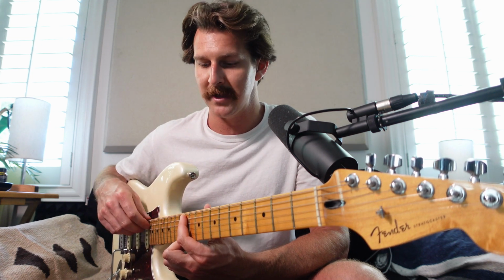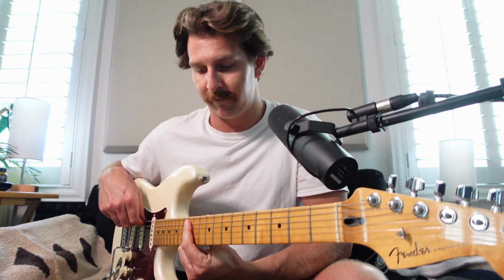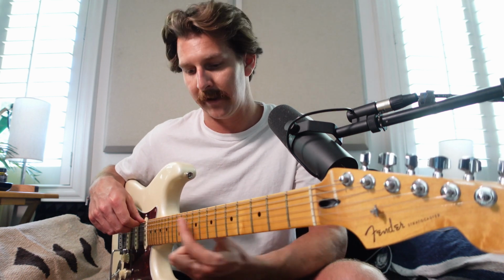The next letter is going to be A, and that brings you to the 12th fret. This is how you can double check yourself to make sure you're getting the letter names right, because once you get to the 12th fret, that's the same.